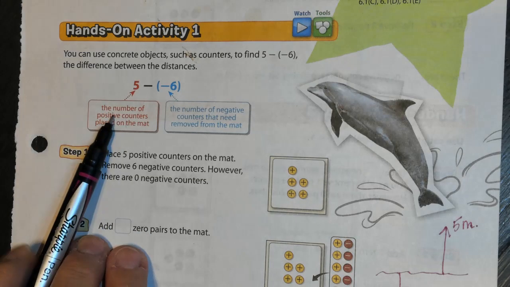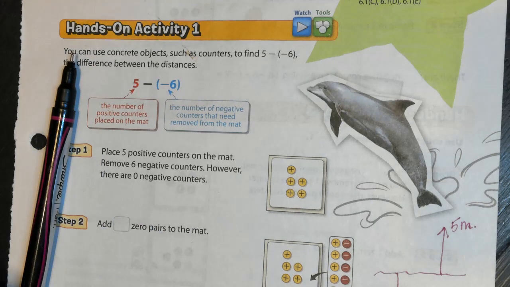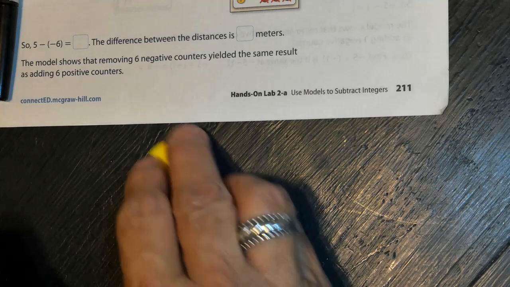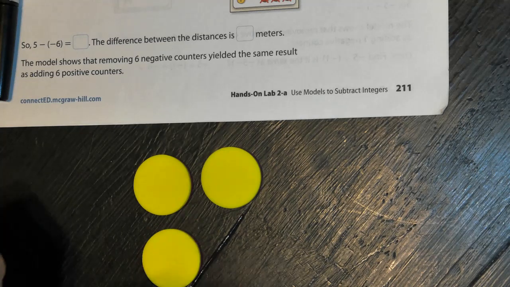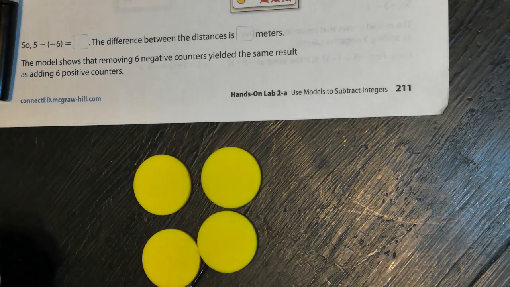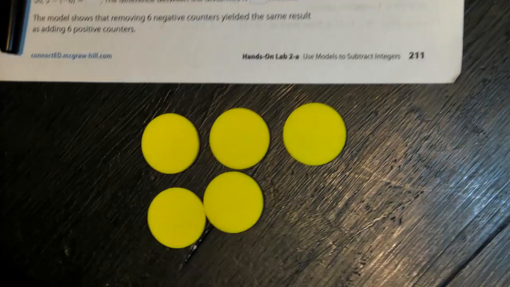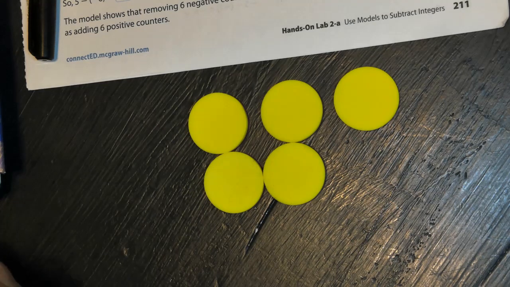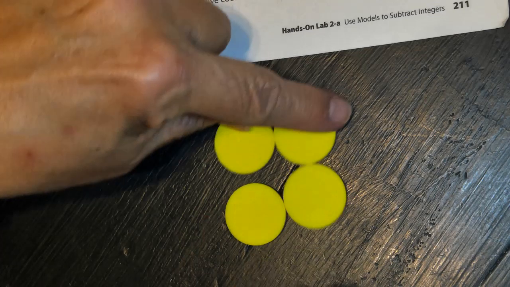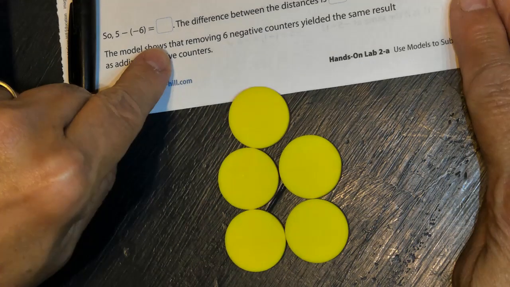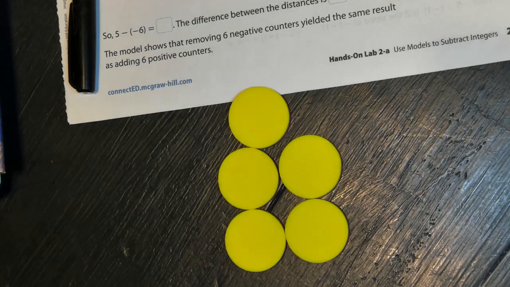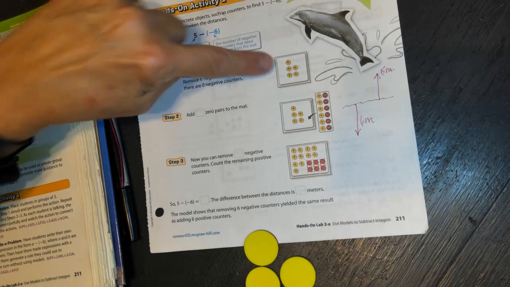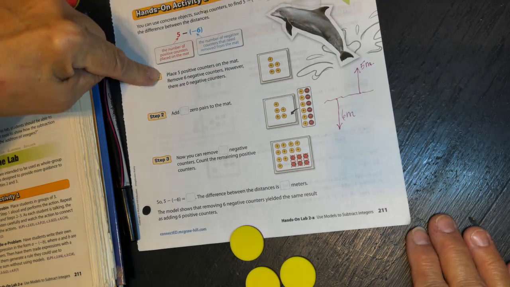So we have 5, we would have, and I don't know why they continue to use red, but we're doing yellow, right? So I'm going to do 5 yellow. And this is for our, this is 5 yellow. And then we're going to remove, okay, I'll do 5 like this. Or you know what, I'll make it look just like theirs on their little mat right there. Okay? So, and then we're going to remove, so it says right here, right, so you can see that right there. Okay, so right here, it says we're going to remove 6 negative counters.